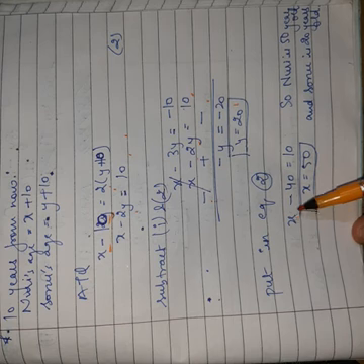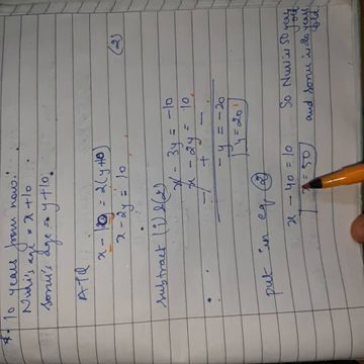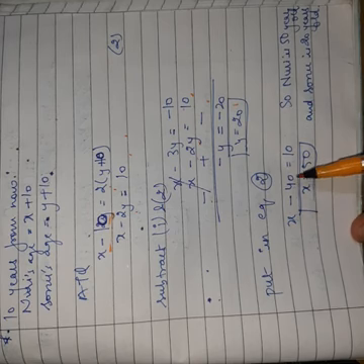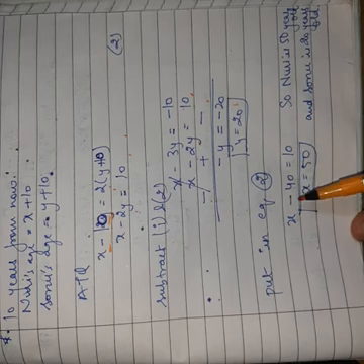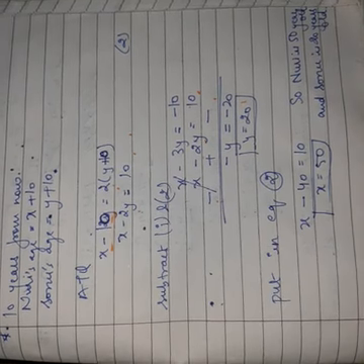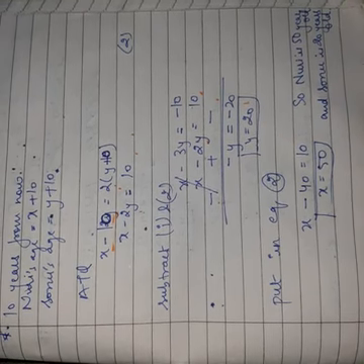So x minus 2 times y. Minus 2 times 20 is minus 40. So x minus 40 is equal to 10, and your x would come out to be 50. So Noori is 50 years old and Sonu is 20 years old.